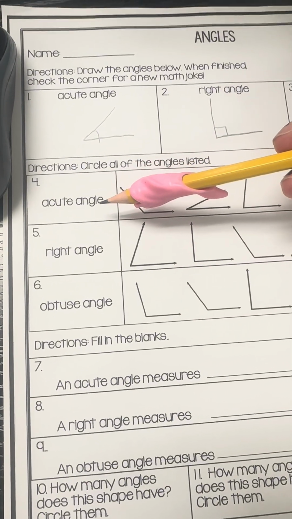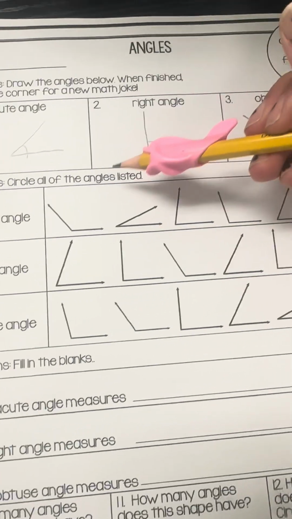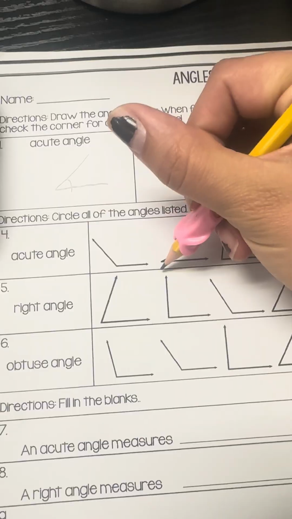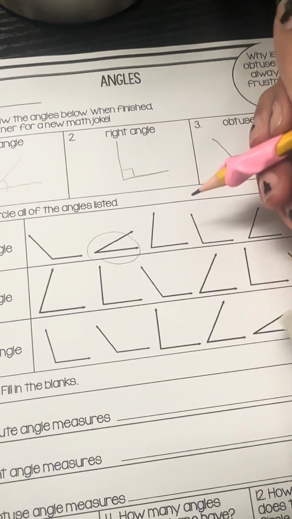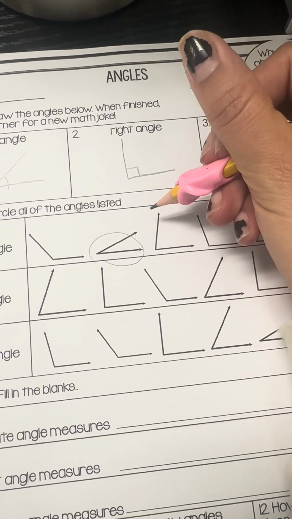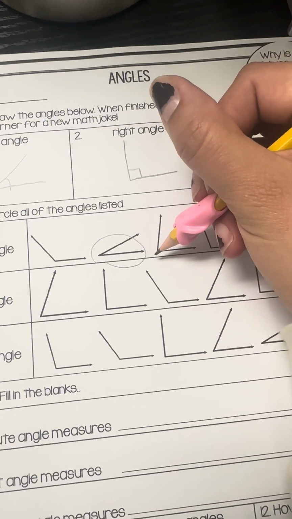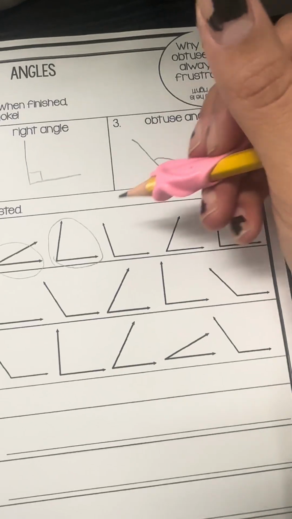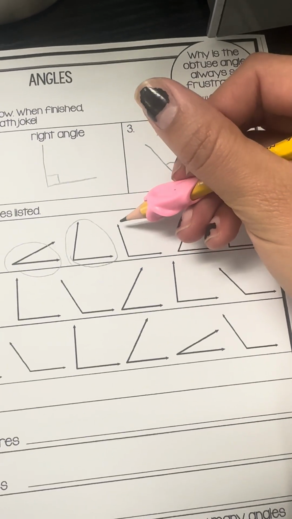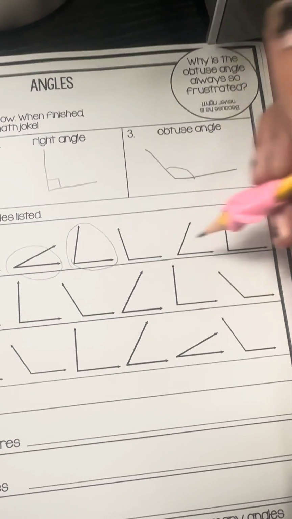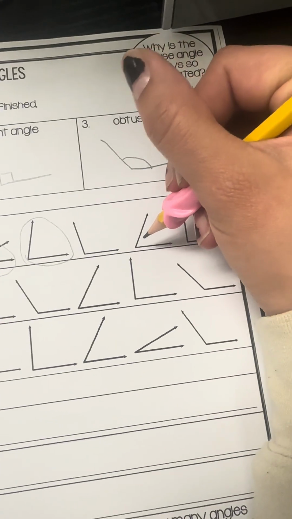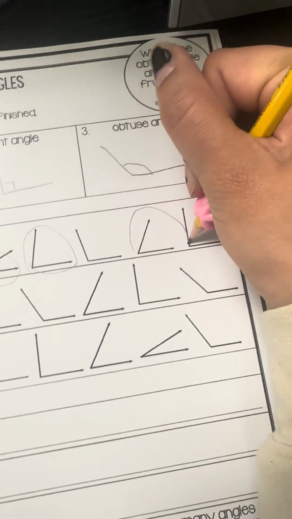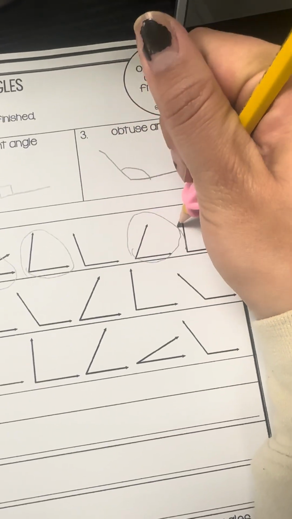So for an acute angle, we're going to circle all that applies. So again, less than 90 degrees, which will be the second one. You can go ahead and circle it. And then this one, not quite straight like this right angle one. So this will be indicated as an acute angle. Okay, this one again seems to be a right angle, but not quite, a little more. So it's not going to be our acute. And this one showing less than our right angle. This is going to be the last acute angle listed on this row.